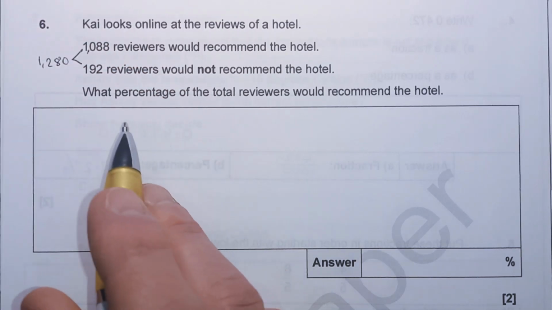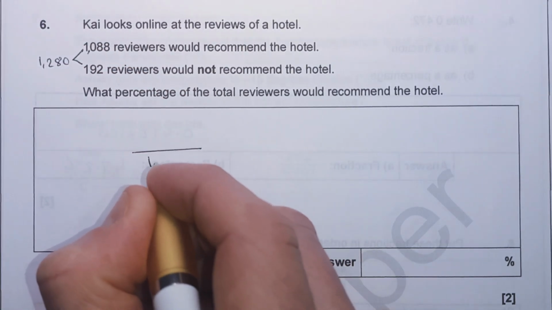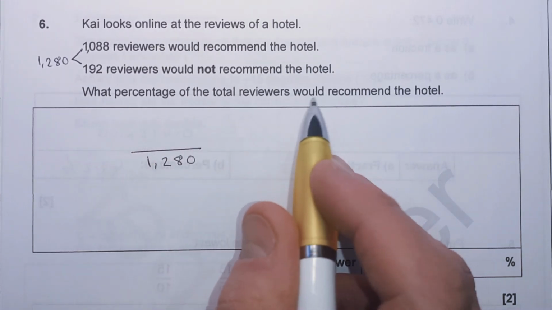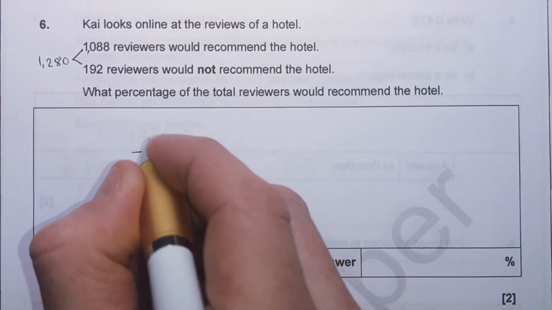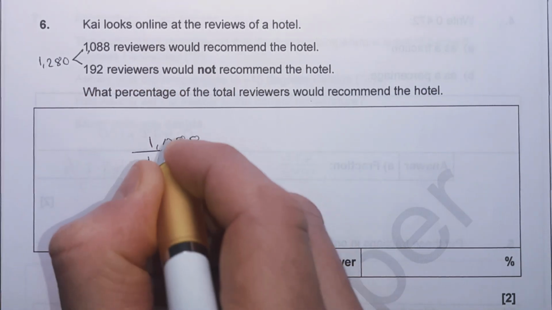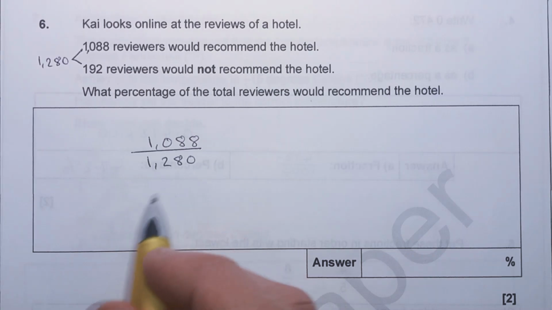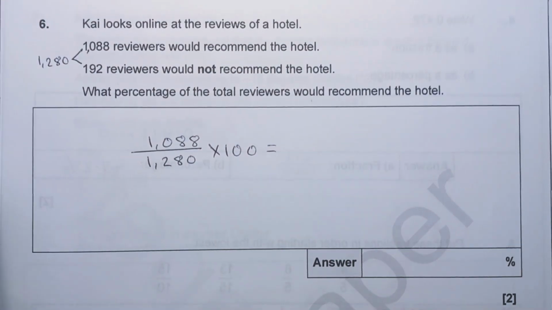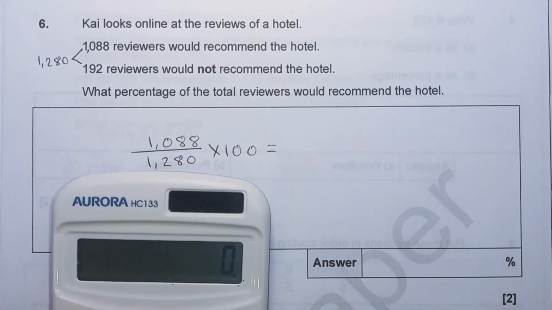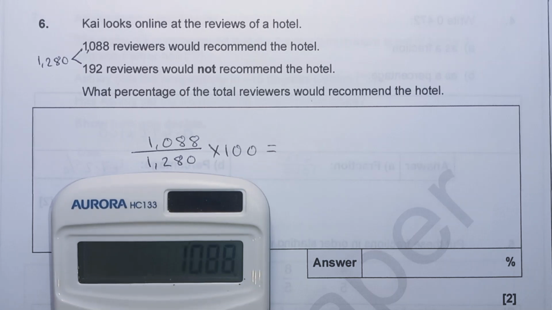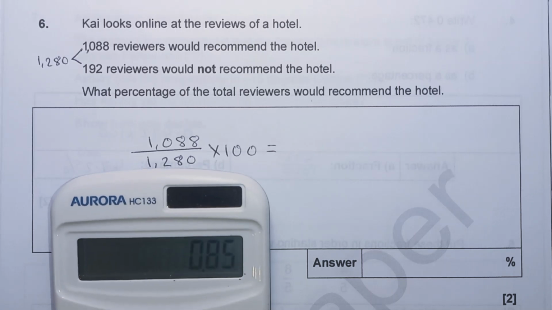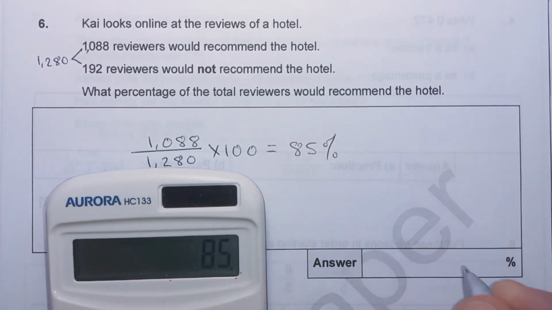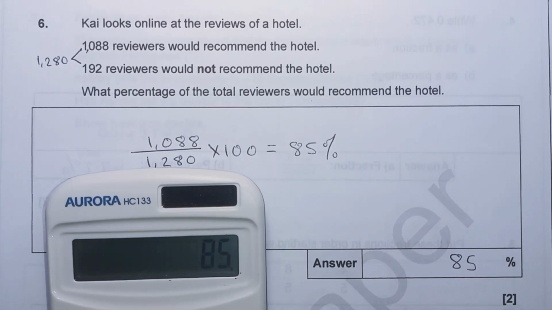So if we want to work out a percentage, it's going to be out of 1,280. We want percentage of total reviewers would recommend. So that's these ones up here. So that's the 1,088 out of 1,280. And because we want it as a percentage, we're going to multiply that by 100. So 1,088 divided by 1,280, multiplied by 100, and we get 85%.